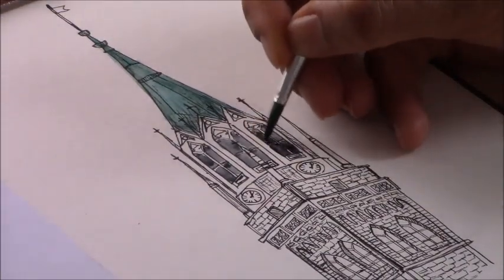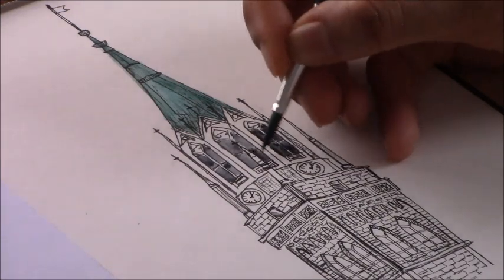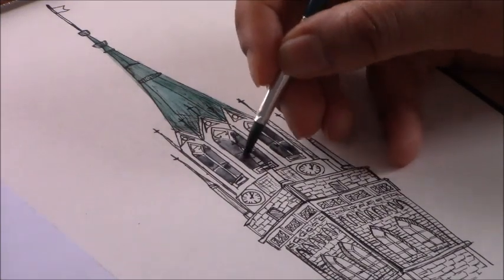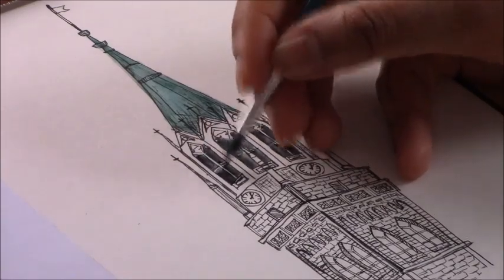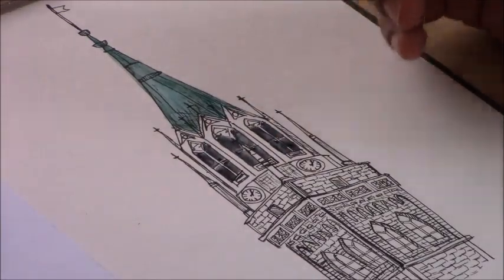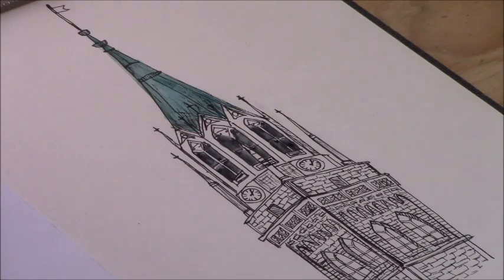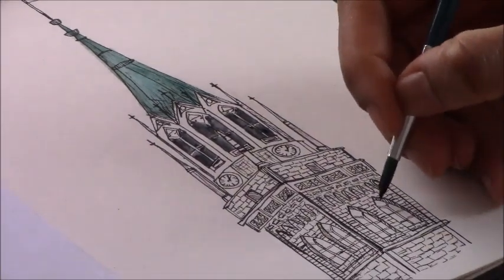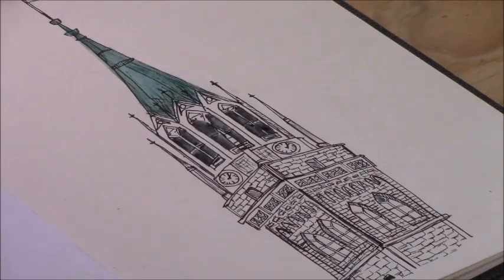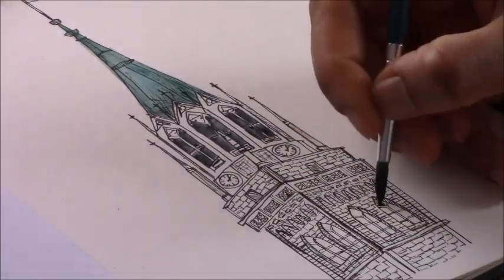So now I'm going in and painting all the windows. Now the windows look completely blacked out. You can't see anything inside. Obviously this building is in the distance, it's far away. I just went in and painted everything in with a darker gray, just covering up all those window areas. And then after that I'm going to start working on the rest of the building.